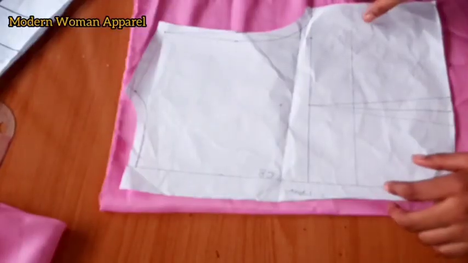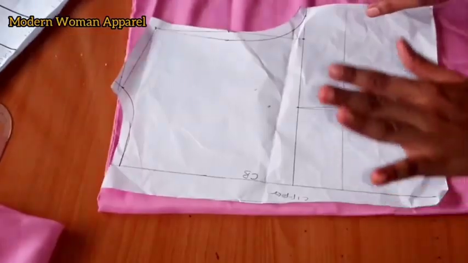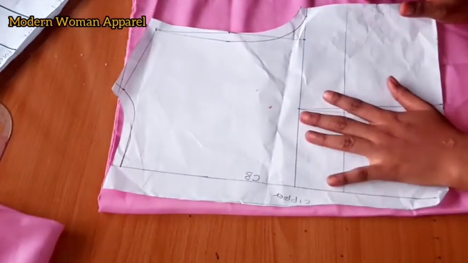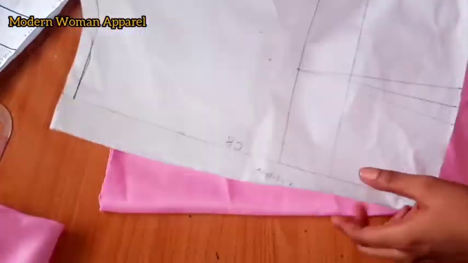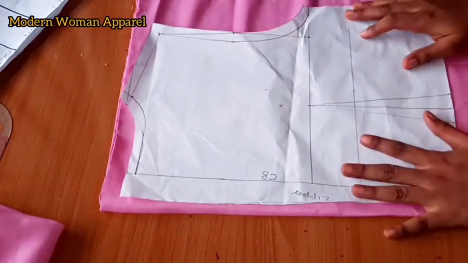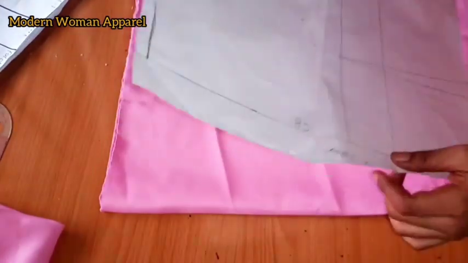So next is to cut the back pattern. This back pattern, you're going to cut it in 2 pieces. You're going to get 2 of these, one for the left side and one for the right side. You're not cutting this on fold.